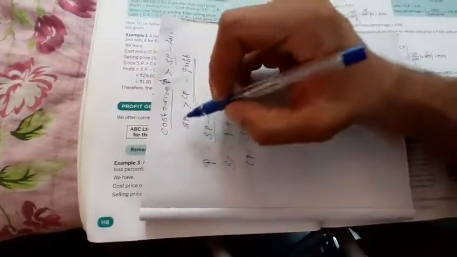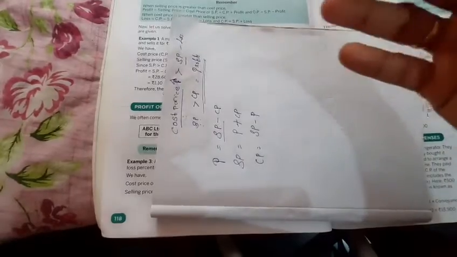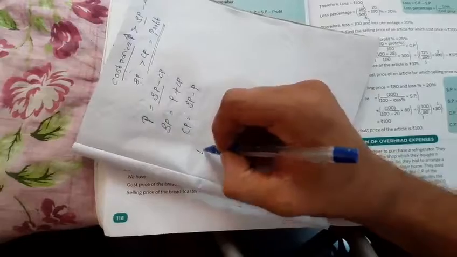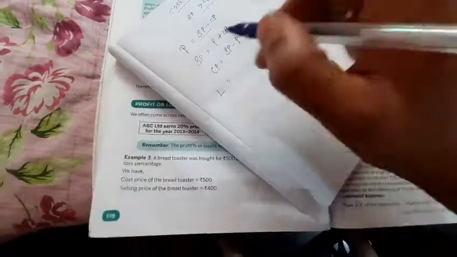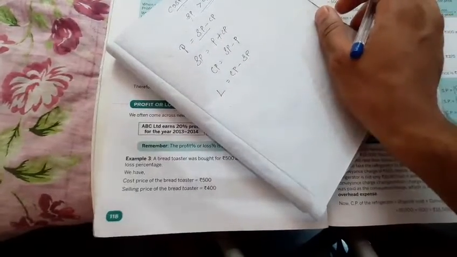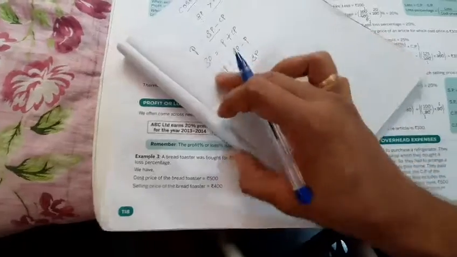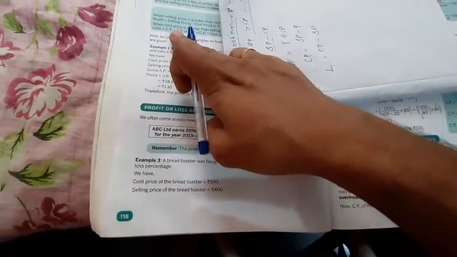Clear? Now just think the cost price is greater than selling price. Then we know this is loss. If it is loss, how can we find out the loss? Loss is equal to cost price minus selling price. Clear? Loss is equal to cost price minus selling price. That's why they wrote it like this here.